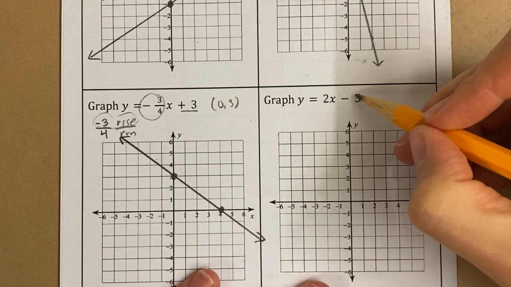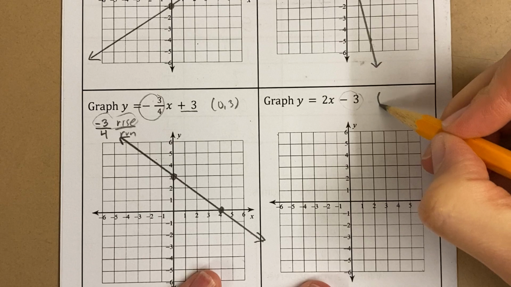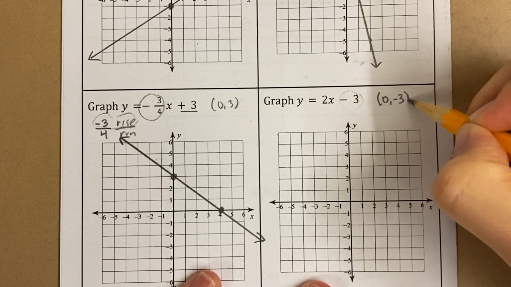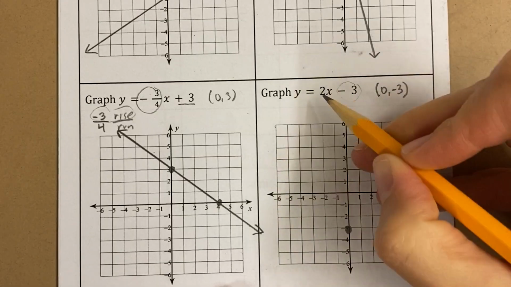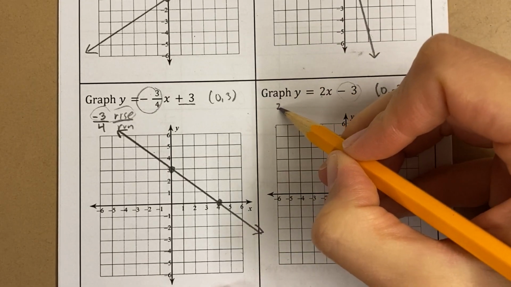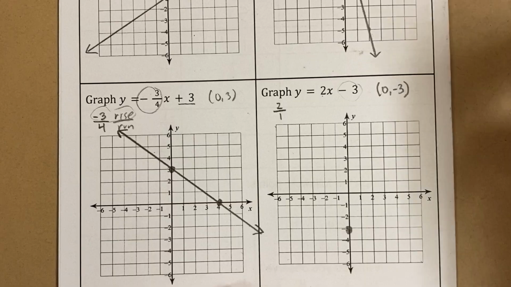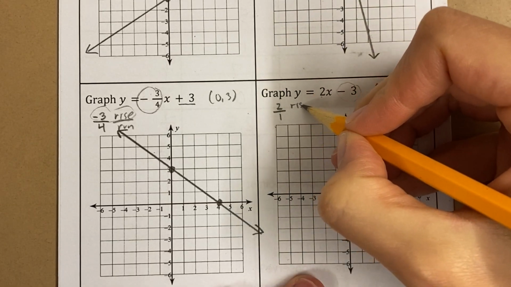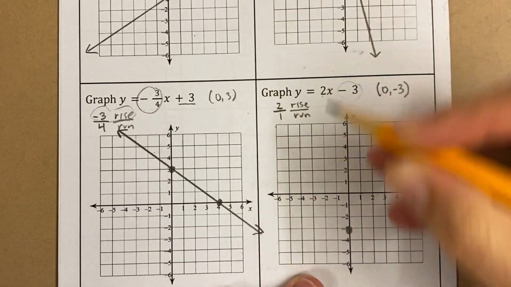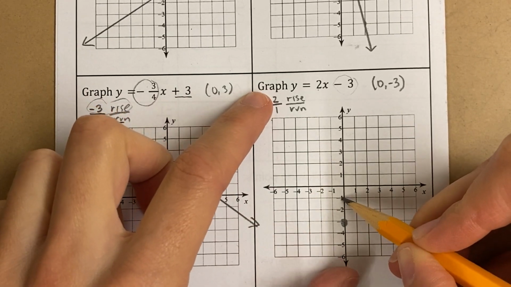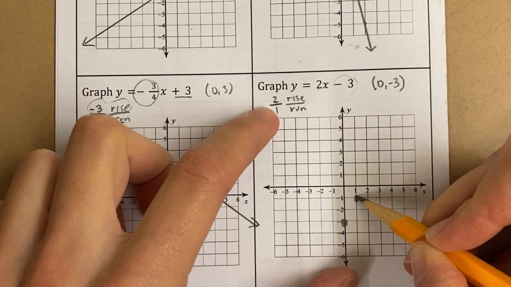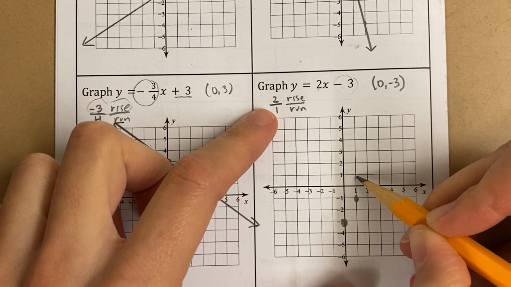Okay, last one. Here, my y-intercept is -3. So I'm going to plot a point at 0, -3. That's here. My slope is 2. I'm going to make that into a fraction by putting it over a whole number. And that is my rise and run. So I'm starting here. I'm going to go up 2, +2, 1, 2, right 1. I'll do it again so I can make my line neat.